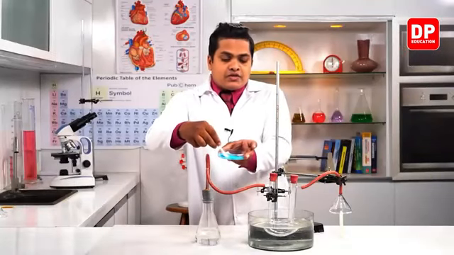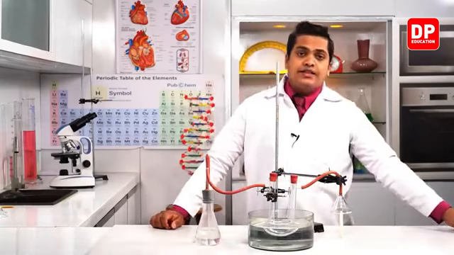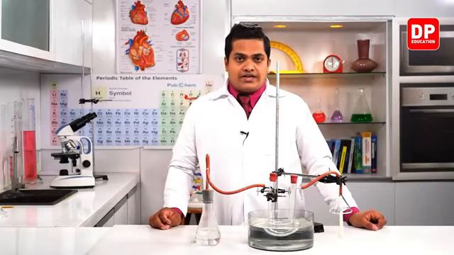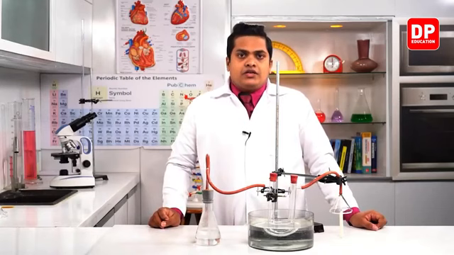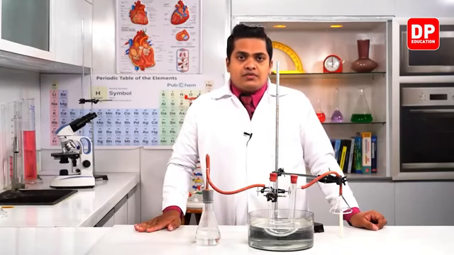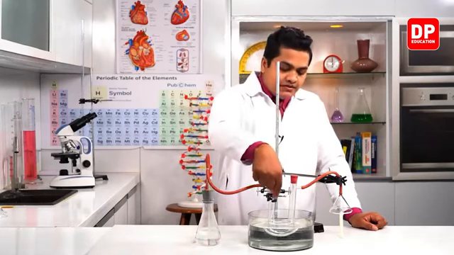Anhydrous copper sulfate is made by taking some blue copper sulfate and heating it. When you heat copper sulfate, the water vapor absorbed in the copper sulfate crystals gets evaporated, and the crystals turn white, like this one in the U tube.